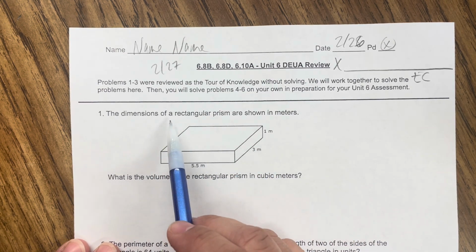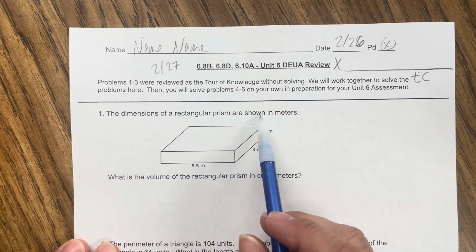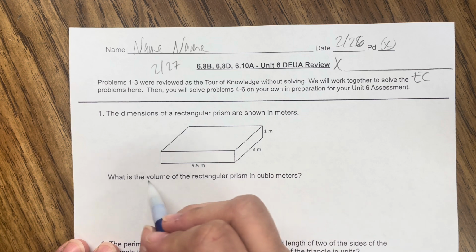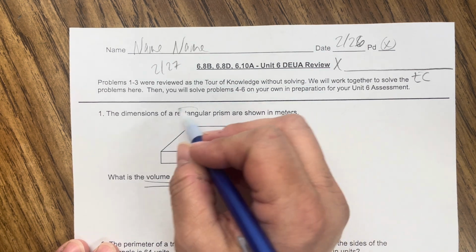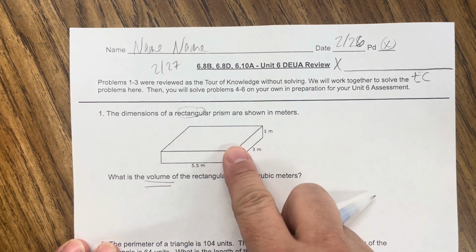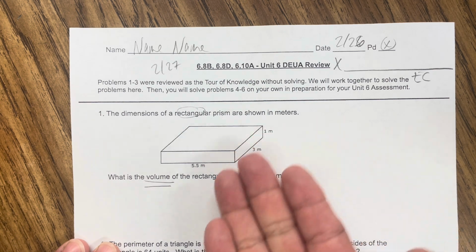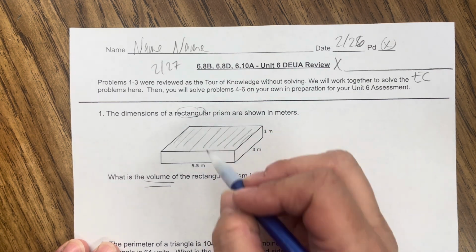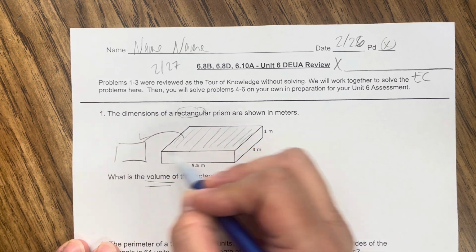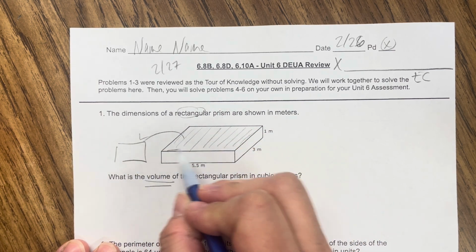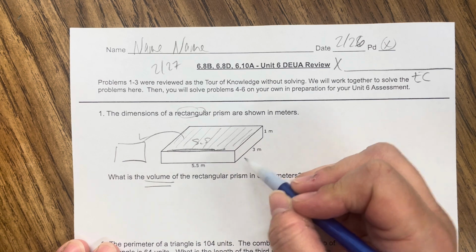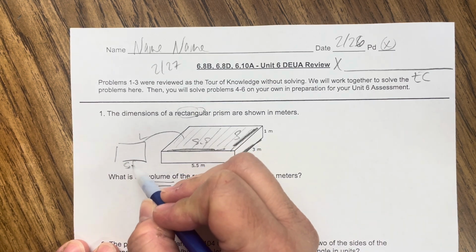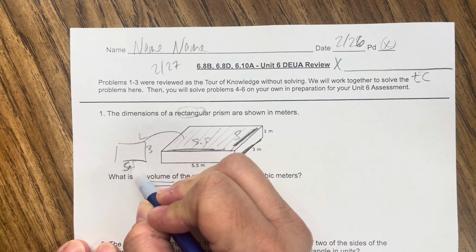You have the dimensions of a rectangular prism shown in meters. What is the volume of the rectangular prism in cubic meters? So we're looking for the volume, and we know it's a rectangular prism, so it's basically a box. Remember, you're looking at the top and the bottom, so we have learned to shade the base, and that is a rectangle. If this part's 5.5, then this part is 5.5. And if this part is 3, then this part also is 3. So the dimensions here are 5.5 and 3, okay?